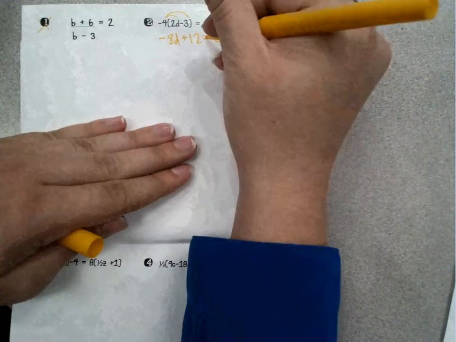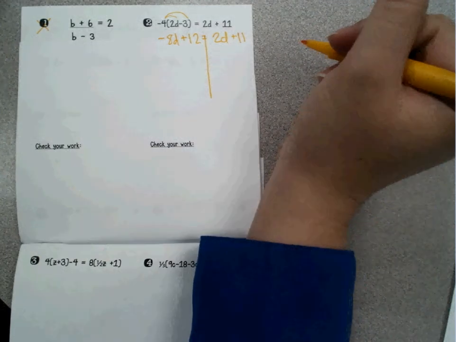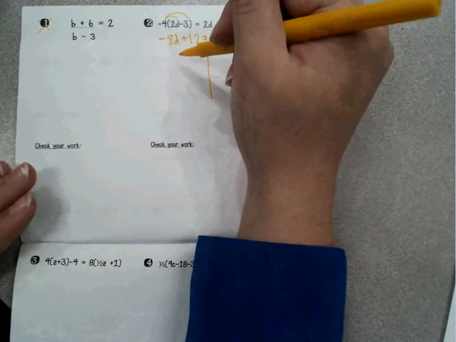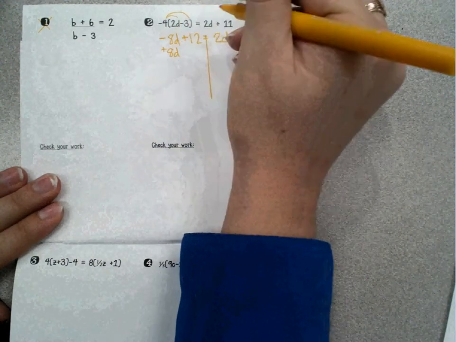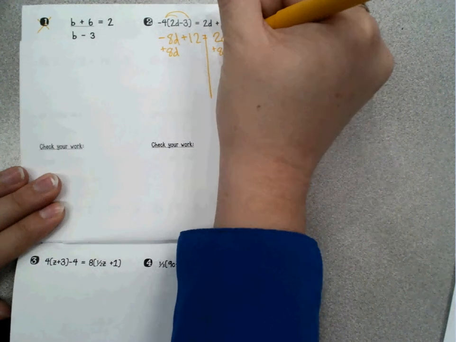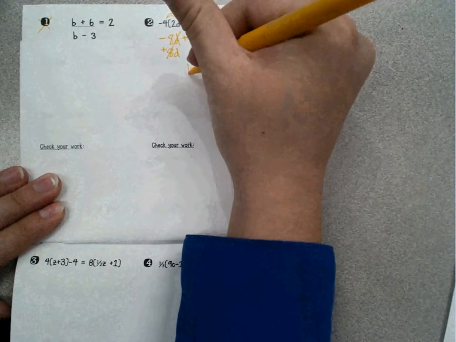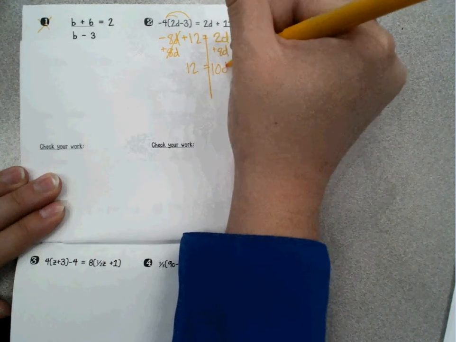If it helps you to draw your line down the middle, do that now. Now remember, it's a little bit easier to move the variables first. Take the smaller variable, so -8. And we're going to move that to the other side by doing the opposite, +8. +8 to the other variable. -8 plus 8, those will cancel. So we're just left with 12 equals 2d plus 8d is 10d plus 11.